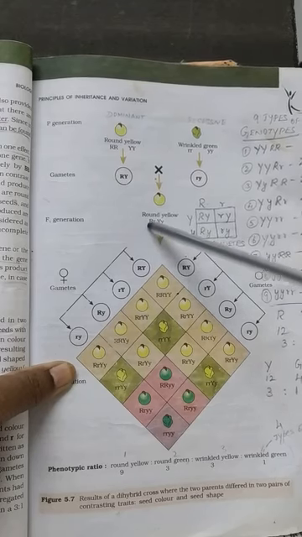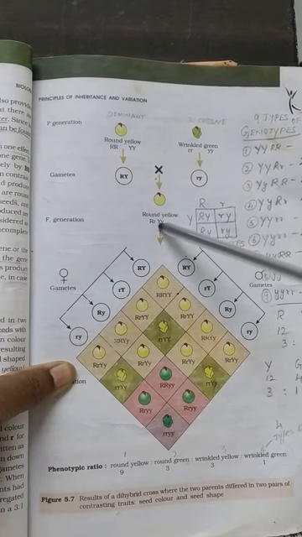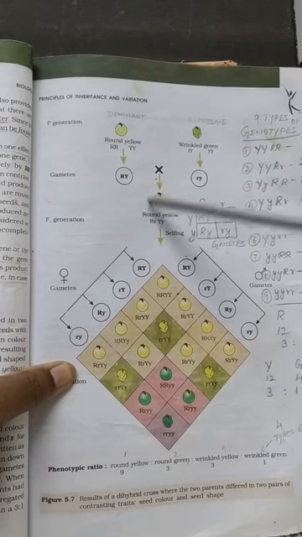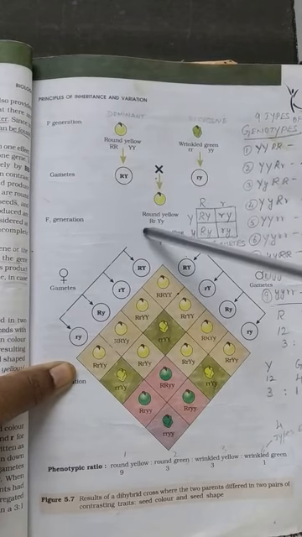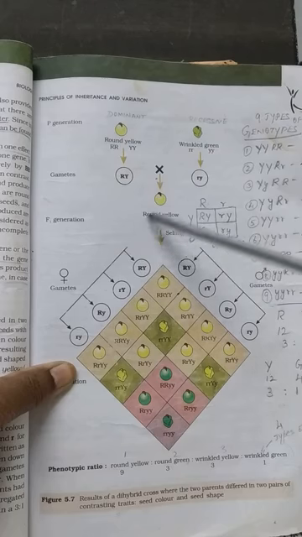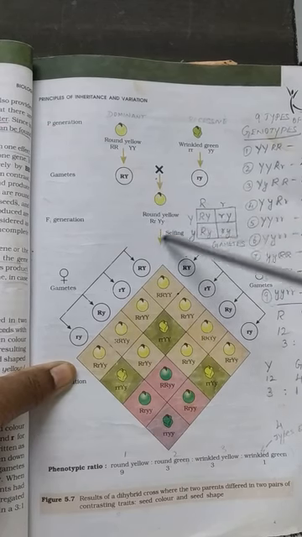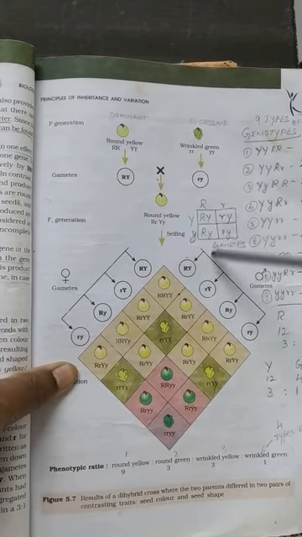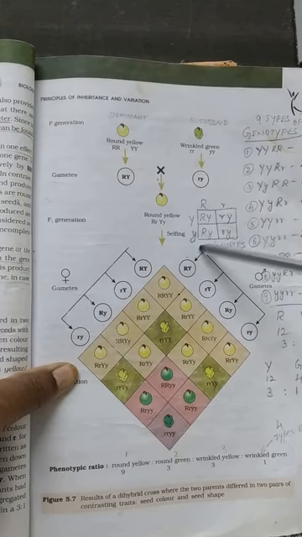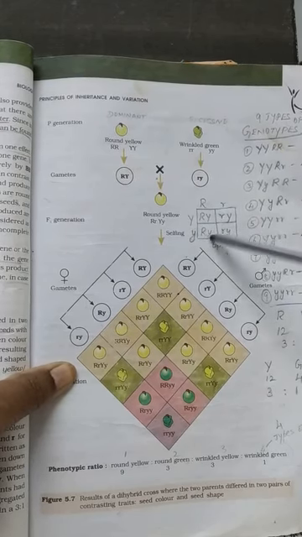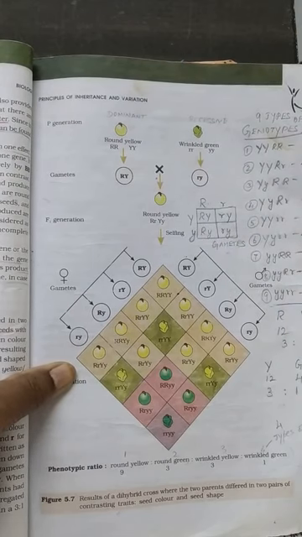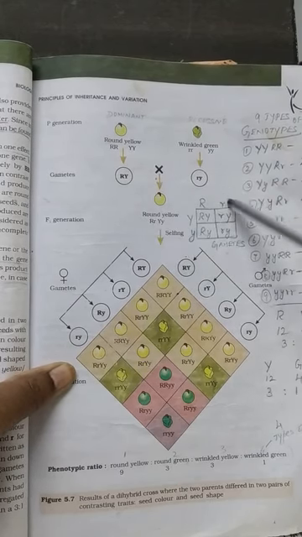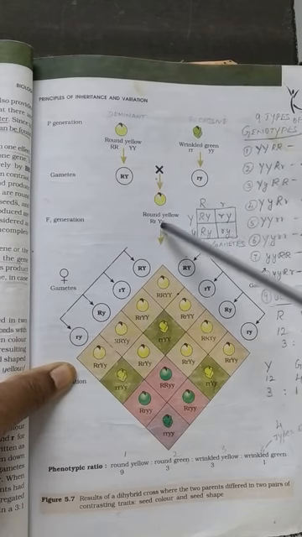Since R is present, it is round, and since capital Y is present, it is yellow. So the F1 progeny resembled the dominant parent. After that, he self-pollinated this F1 generation, which produced gametes in this way. With the help of a Punnett square, you can easily find the combination of genes in the gametes. You write capital R, small r here, and capital Y, small y here.